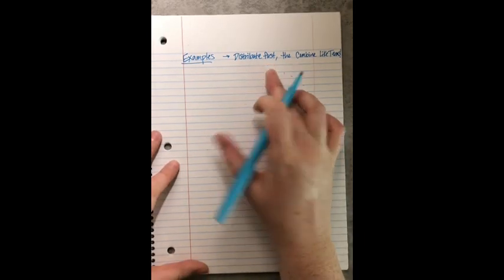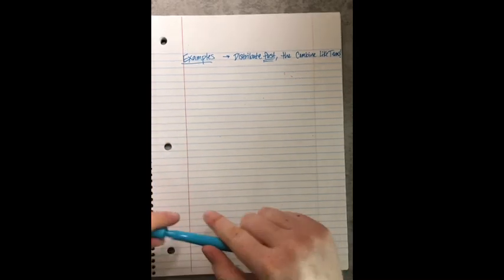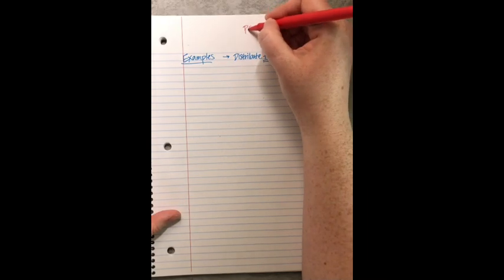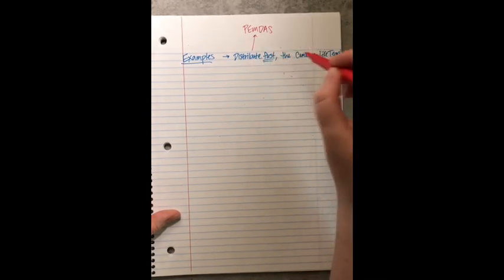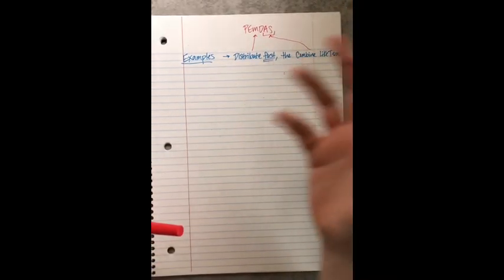Distribute first, okay, has to be first, then you get to simplify and combine your like terms. The reason why you would have to distribute first is because that follows the order of operations. Distributing is multiplication because you're multiplying it through, whereas combining like terms is your addition and subtraction. So you have to do distributive property first, and then you can combine.